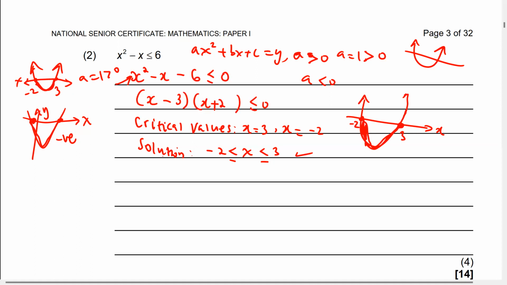Okay, so if it said that the inequality is just smaller than 6 instead of saying smaller and equal to, what would the solution be? Yeah, okay, it could be x squared minus x is less than 6, like this. Yes, sir. Right, so in that case, it would be x squared minus x minus 6 is less than 0.